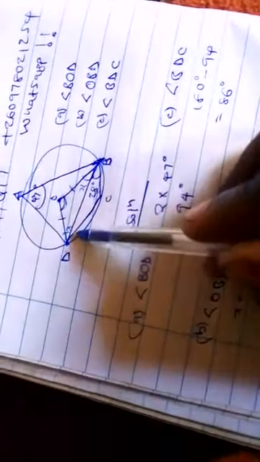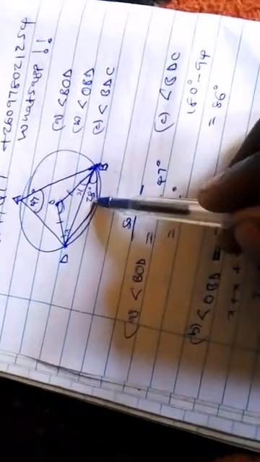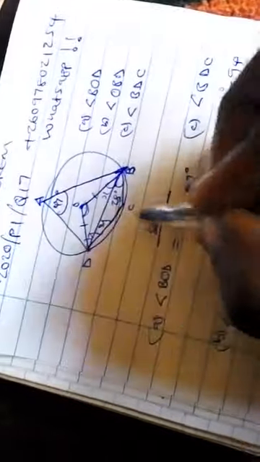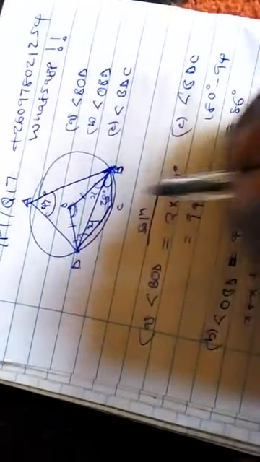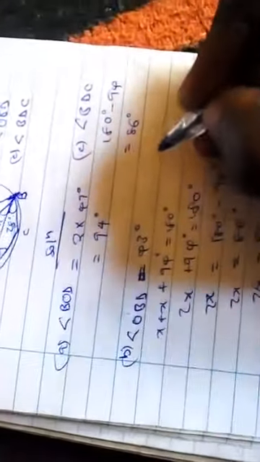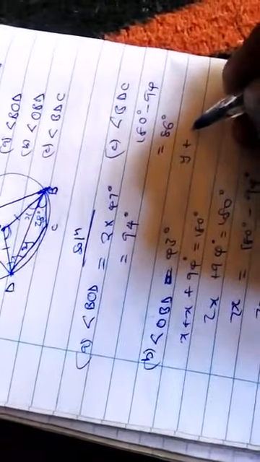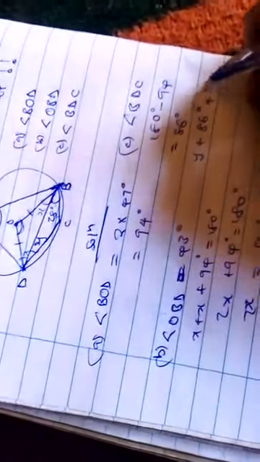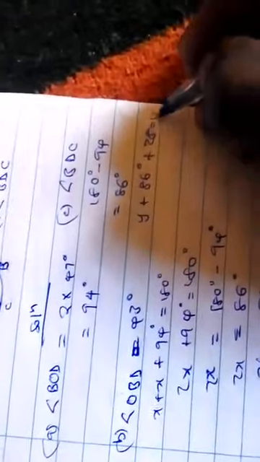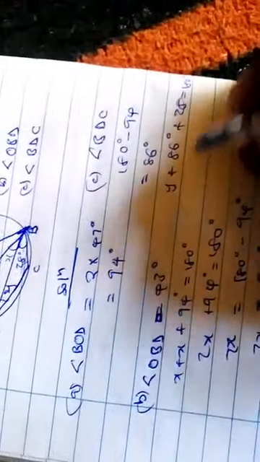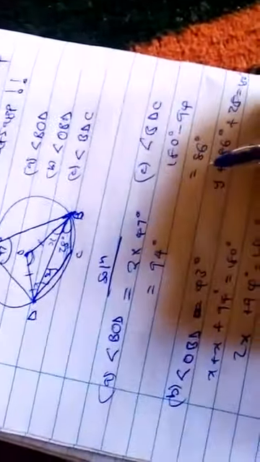And look at here, there's a triangle, a little triangle. Here I can name it as y if I want. So y plus this angle plus 28 has to give me 180. So that's what I'm going to do. I'll say y plus 86 degrees plus 28 degrees has to give me 180 degrees. That's how I'm going to find my y.